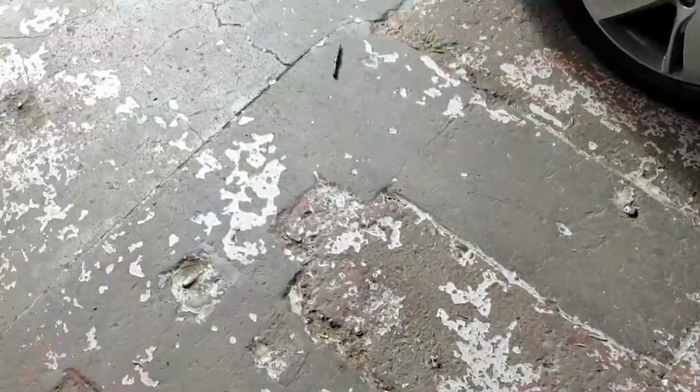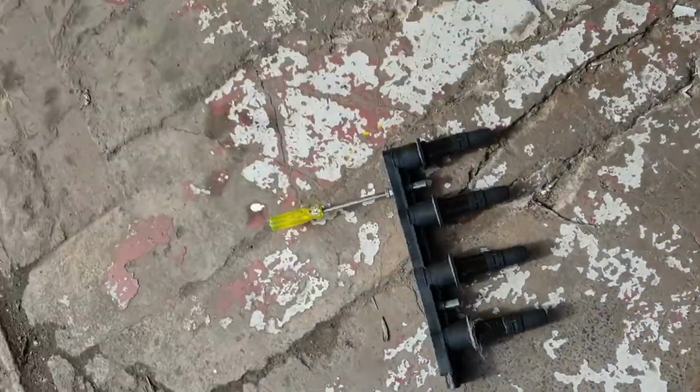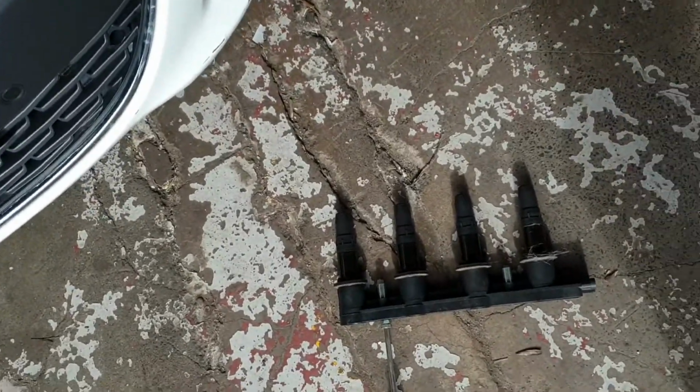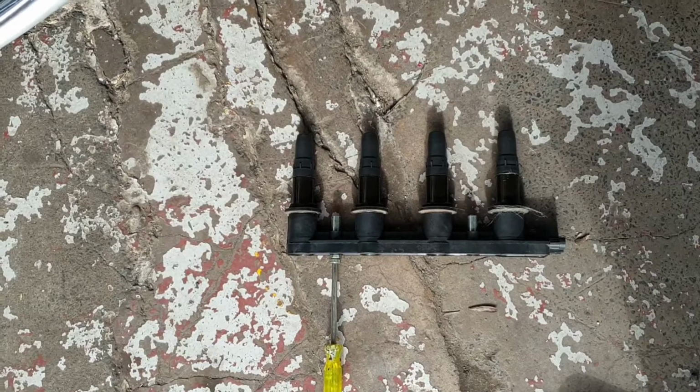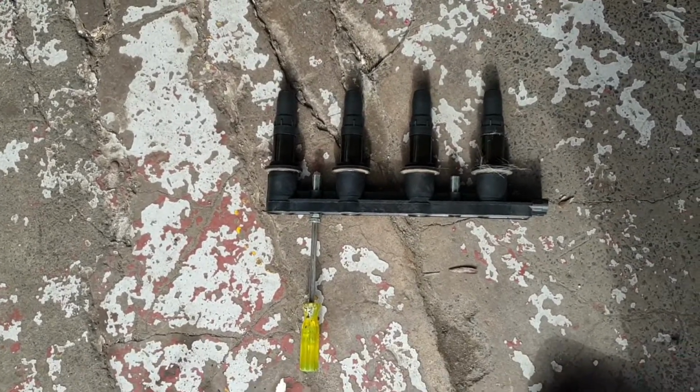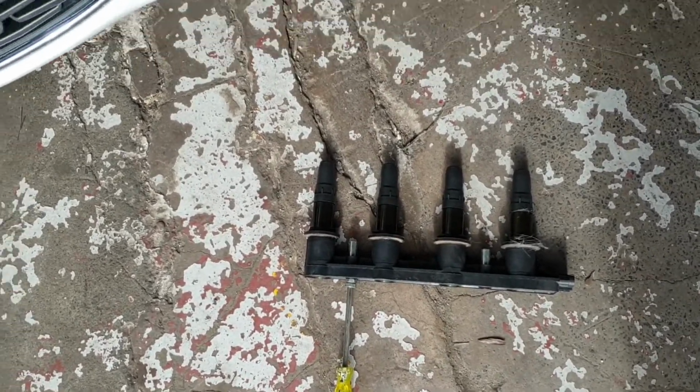So I'm going to put that back and find the control wire of the cylinder number 1 coil, and then I'm going to check that with the scope meter.